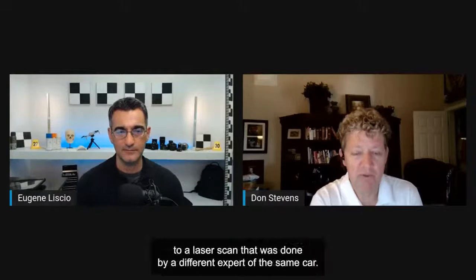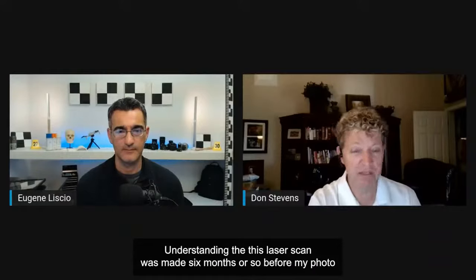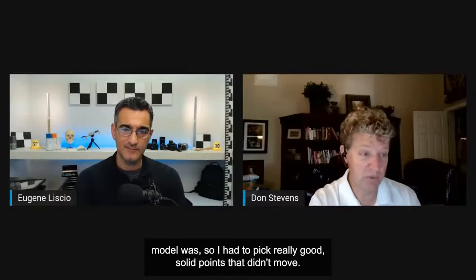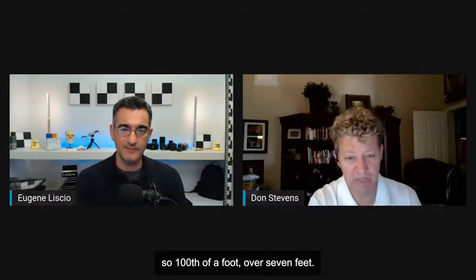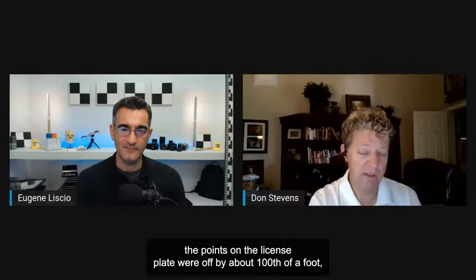I compared one of those models to a laser scan that was done by a different expert of the same car. I found that when you line it up with 3 points like you do in Cloud Compare, when you try and get the models to sync as best you can, understanding that this laser scan was made 6 months or so before my photo model was, I had to pick really good, solid points that didn't move. And so I got about plus or minus 0.01 feet, so 1/100th of a foot over 7 feet. If I lined up the core of the car and then looked at the license plate, the points on the license plate were off by about 1/100th of a foot, which is pretty close to 1/8 of an inch.